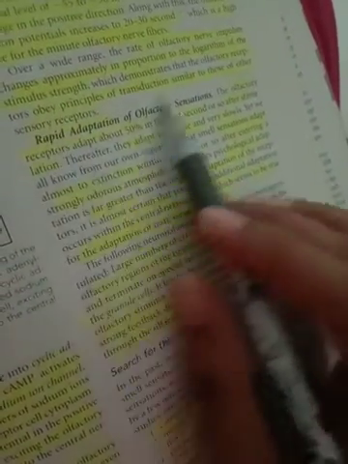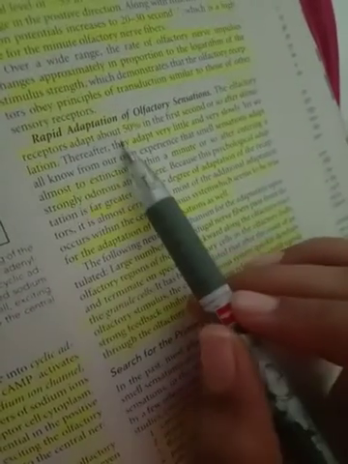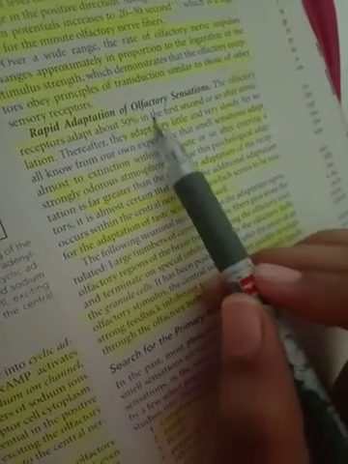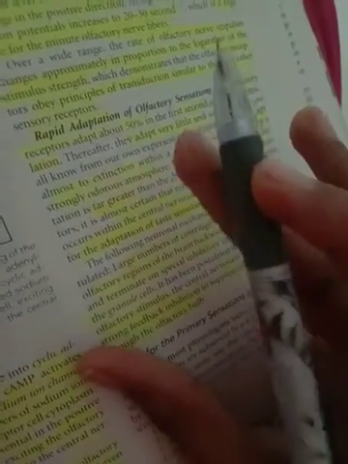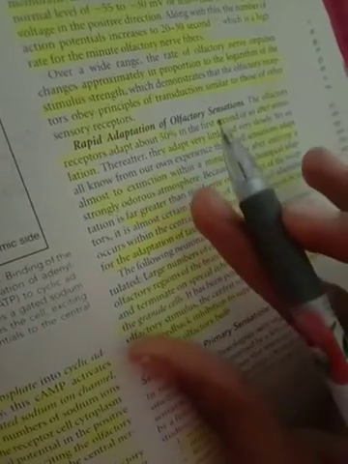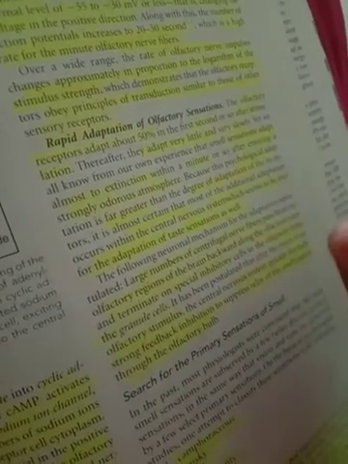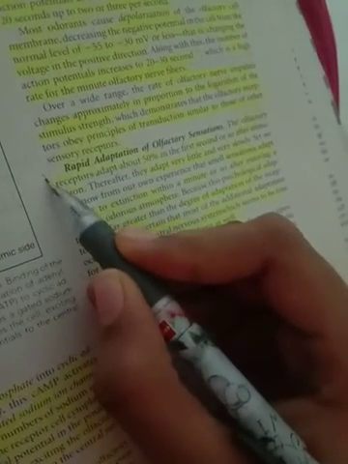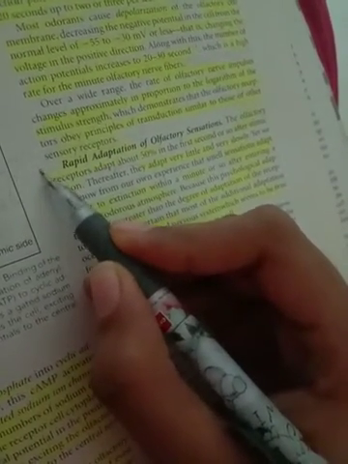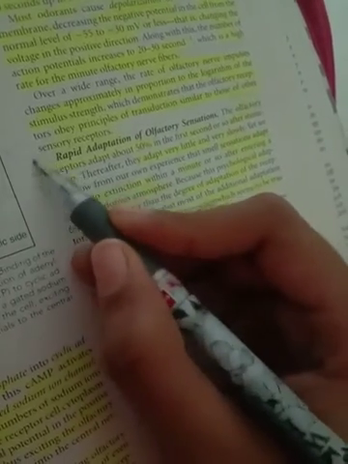Now the rapid adaptation of olfactory sensation. What is this? Let us see. The olfactory receptors adapt about 50% in the first second or so of stimulation. That is maybe the first or second time, because the first time it comes it is somewhat not adaptable, but the second, third time you can remember that it was that smell.